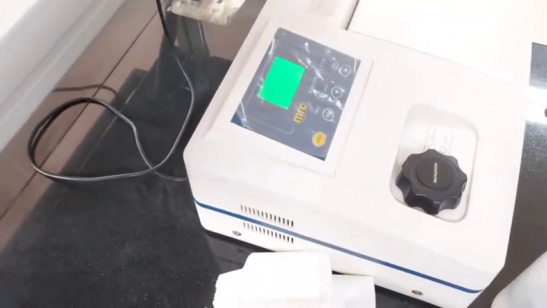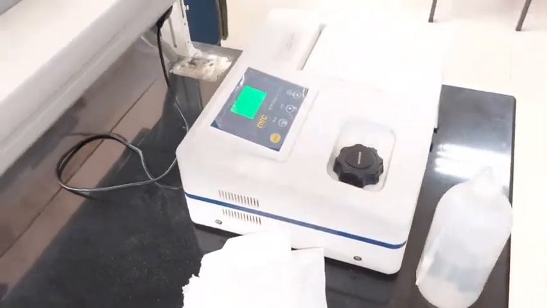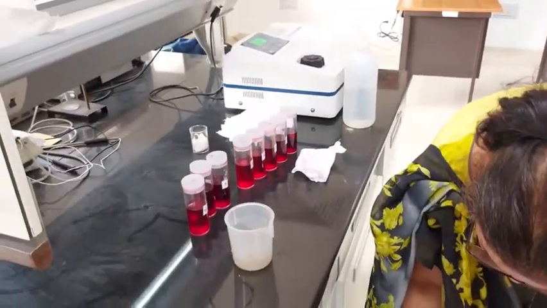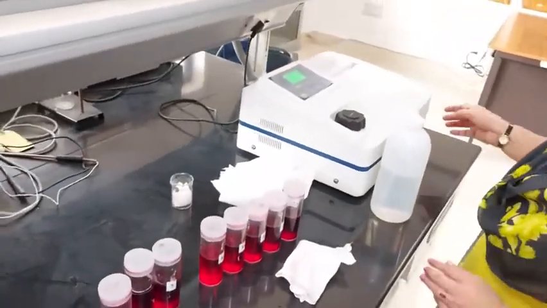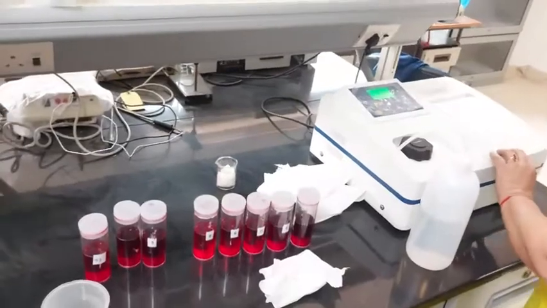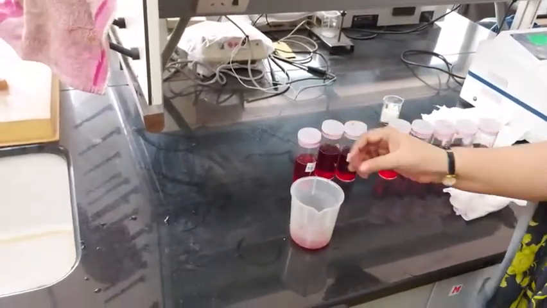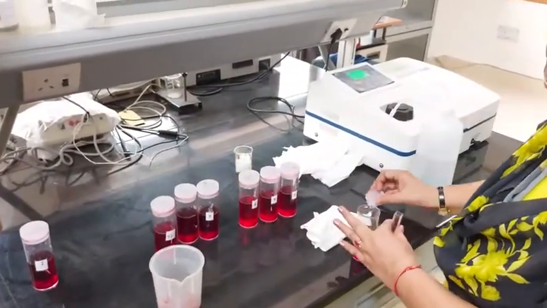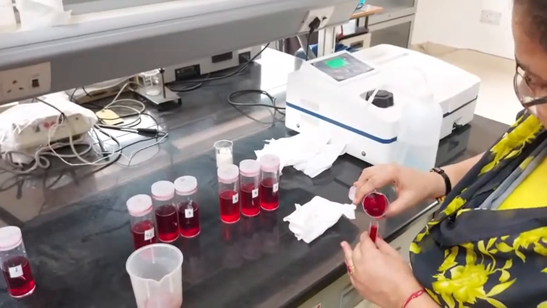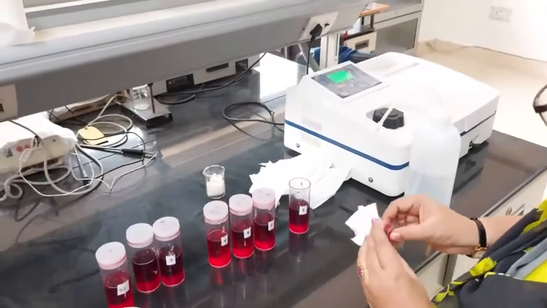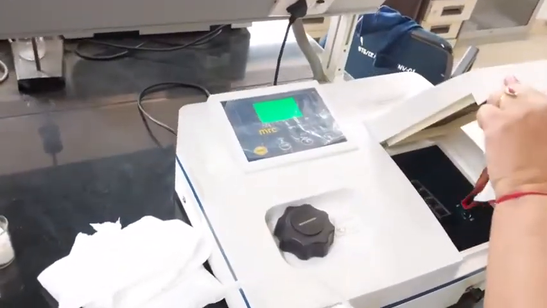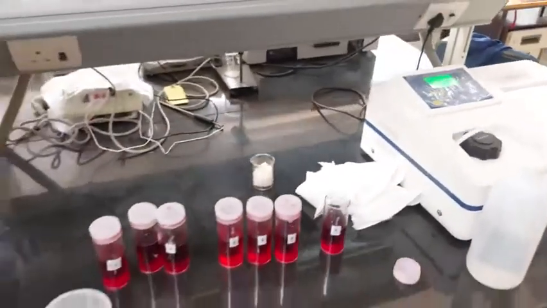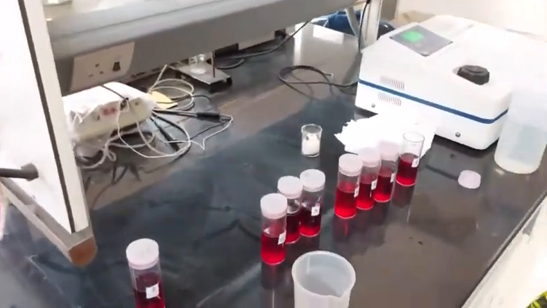It is coming out to be 1.161. The next standard is 0.4 milligram per liter. It is 1.093.